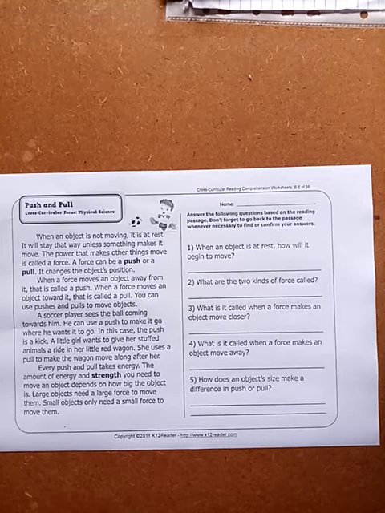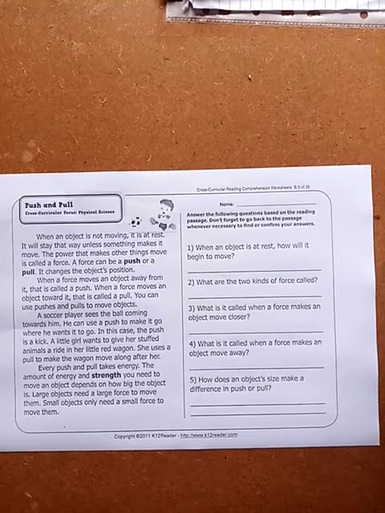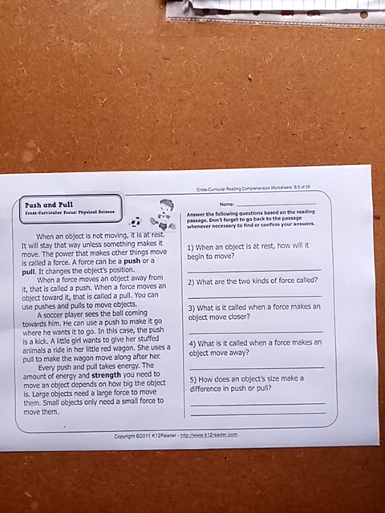So they say when an object is not moving, it is at rest. It will stay that way unless something makes it move. The power that makes other things move is called a force. So a force can be a push or a pull. It changes the object's position. When a force moves an object away from it, that is called a push. When the force moves an object towards it, that is called a pull.